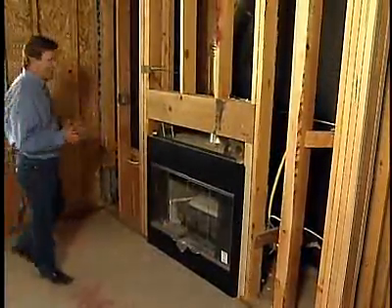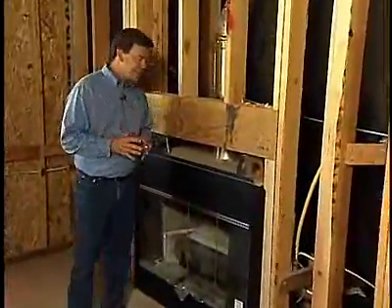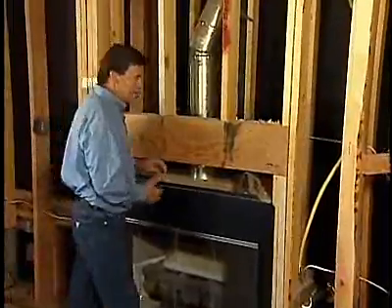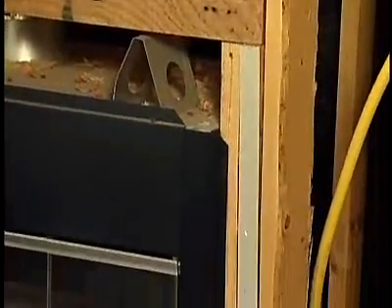The typical fireplaces that we see in homes today are what we call zero clearance fireplaces, and basically what that means is that it's a prefabricated unit that can be placed very close to framing members without worrying about a fire. The older fireplaces obviously were masonry and they were built on site.